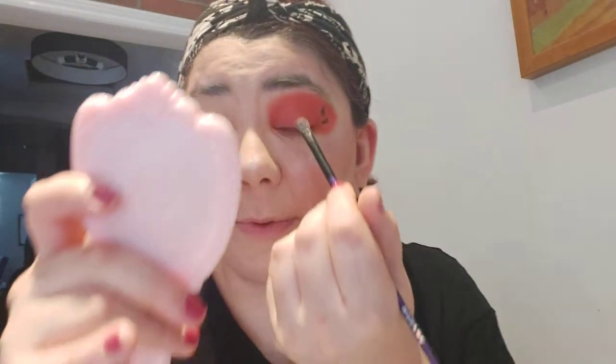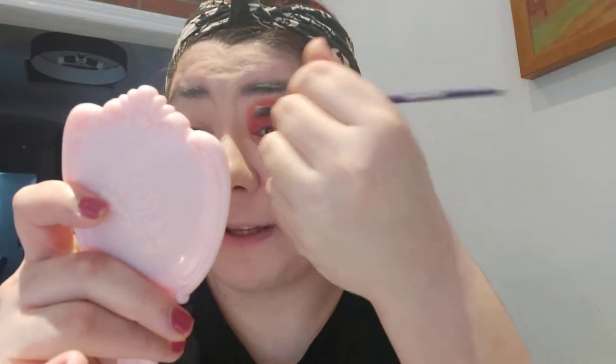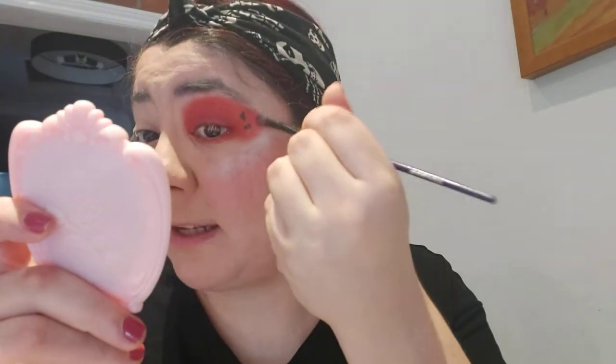I'm going to quickly go in with one of the shimmers, this red shimmer at the bottom, with the highlighter brush I just used. I just want to add some around my eyes so it's a bit more popping and a bit cuter, so it's not, like I said, just a red and a black and that's it. It's being a bit subtle. It's not amazing.